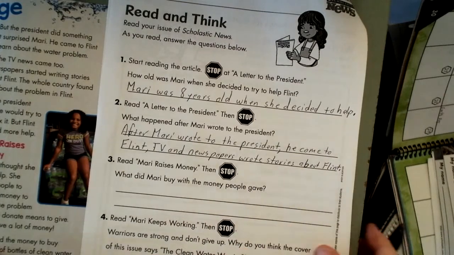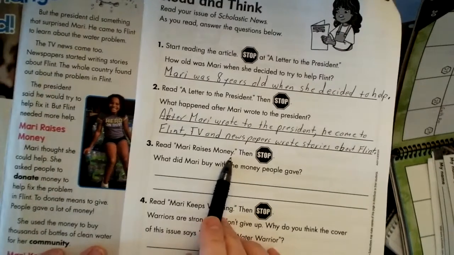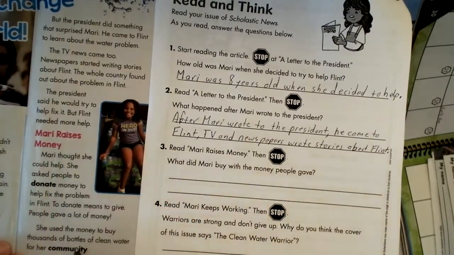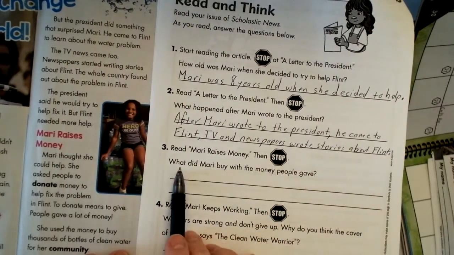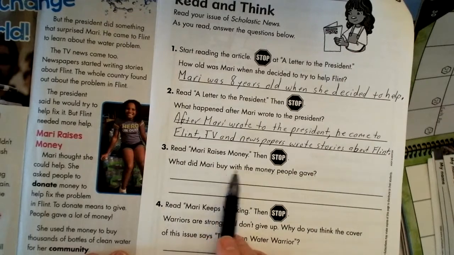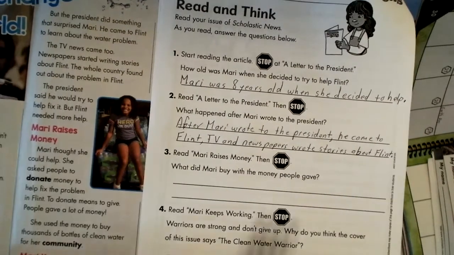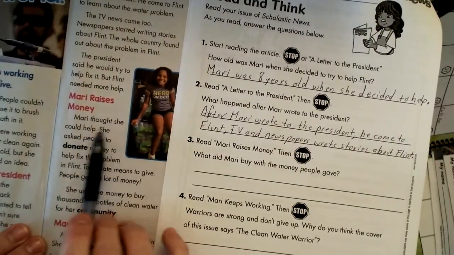Okay. Number 3 says, read Mari raises money. That's this one right here. So we're going to read that section, and then we're going to stop. We're going to try to answer, what did Mari buy with the money people gave? Mari raises money. Let's reread this. Mari thought she could help.